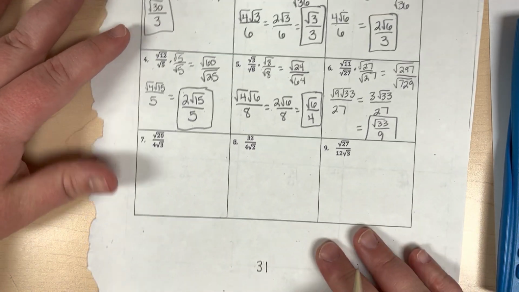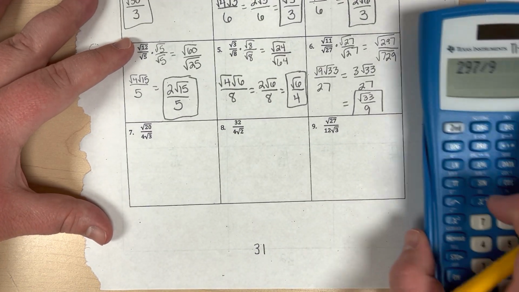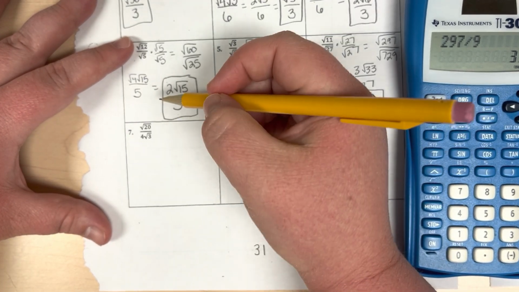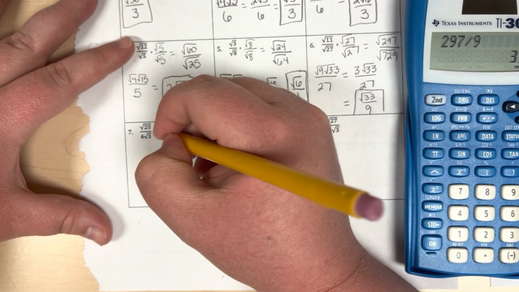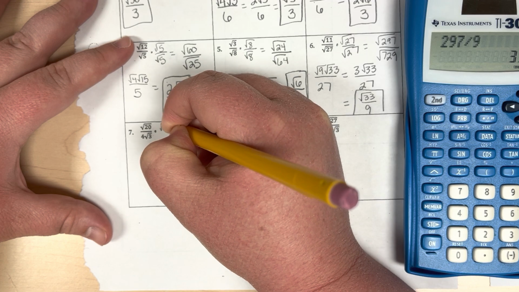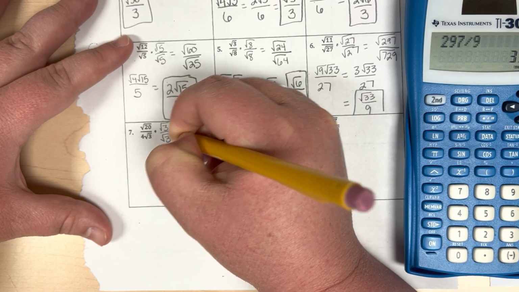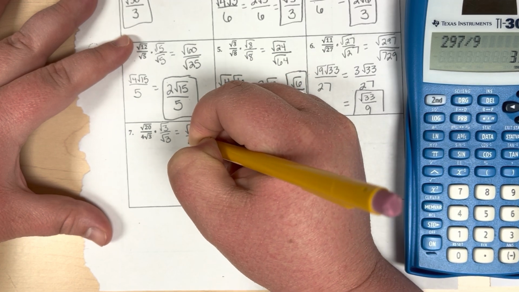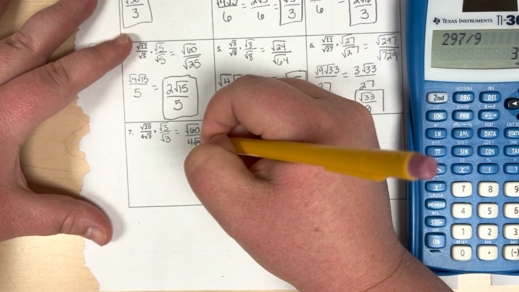All right, a few more. First we have the square root of 20 over 4 radical 3. 20 and 3 are not perfect squares, and 20 is not divisible by 3. So I'm going to multiply the top and the bottom by radical 3. So in the top, we're going to get radical 60. And the bottom, we get 4 radical 9. The square root of 9 is 3.